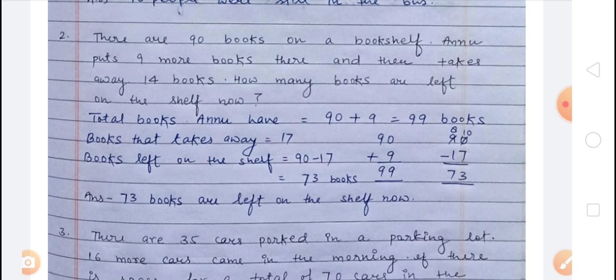On subtracting 17 from 90, 7 can't be subtracted from 0 because there are not enough ones. So we have to regroup 9 tens, 0 ones into 8 tens, 10 ones. So 10 ones minus 7 ones, that is 3 ones, and 8 tens minus 1 ten, that is 7 tens.